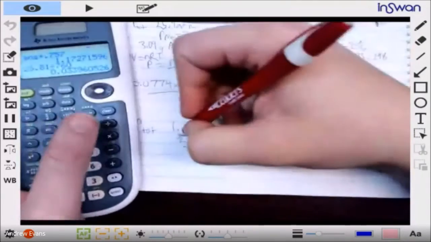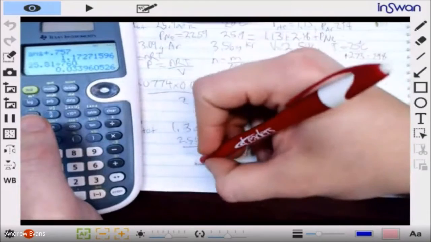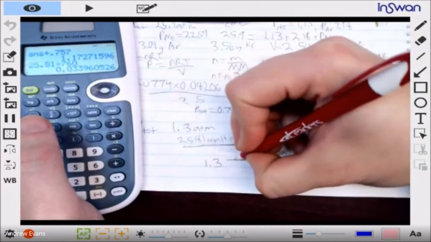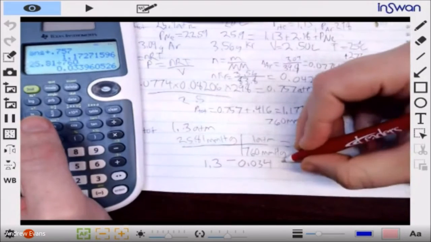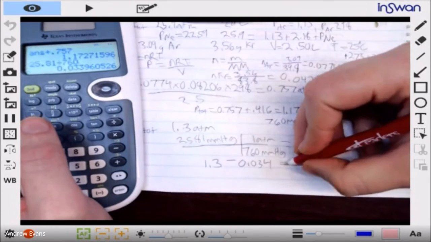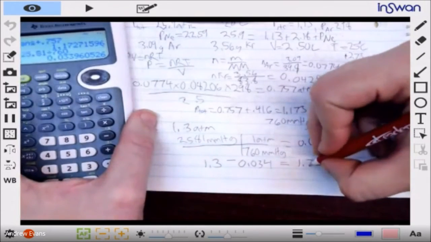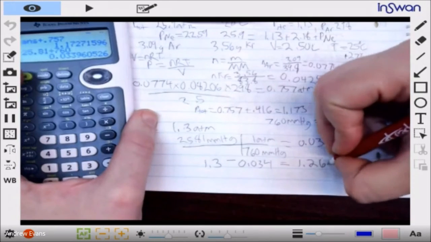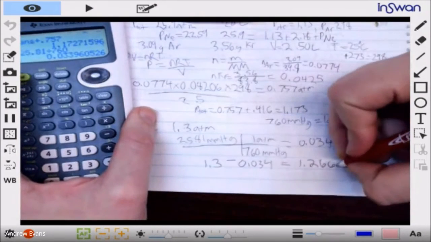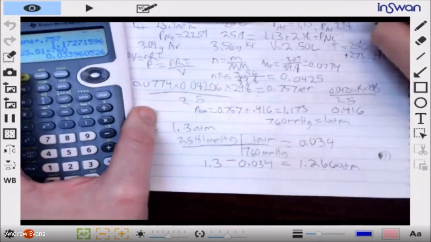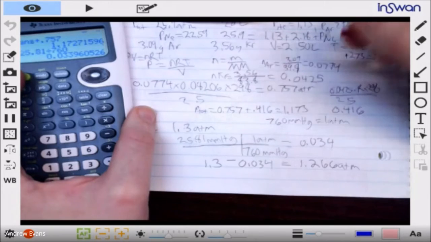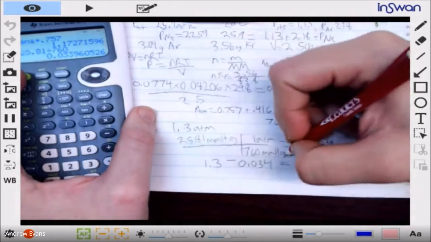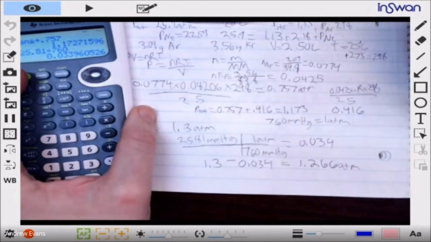So how this is going to change that number, you're going to say 1.3 minus 0.034. So in this case, it'd be like 1.266 ATM. That's how much it went down. Not much. Okay, so you just have to convert them into the same units before you subtract.